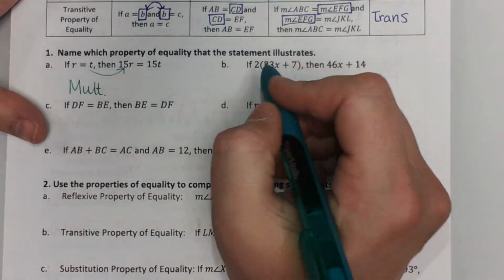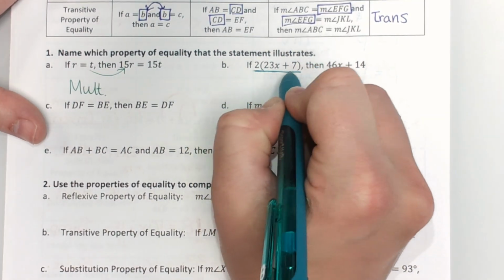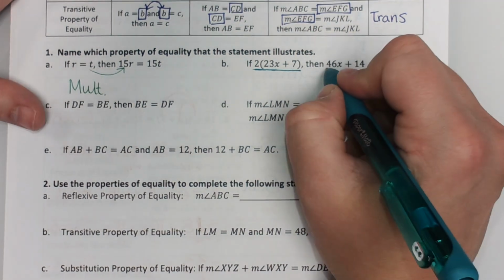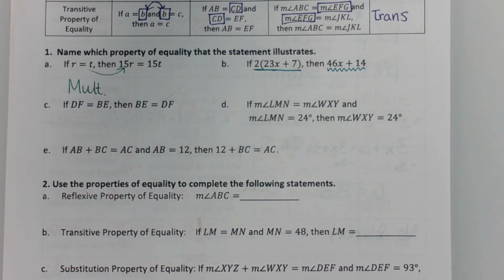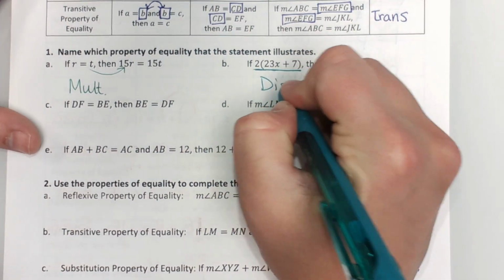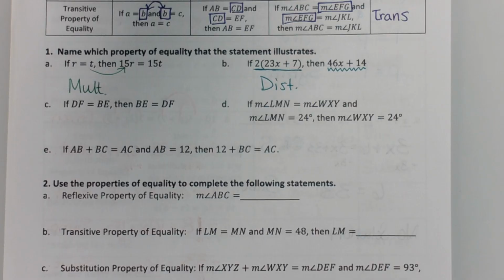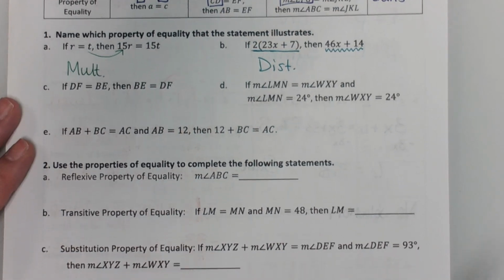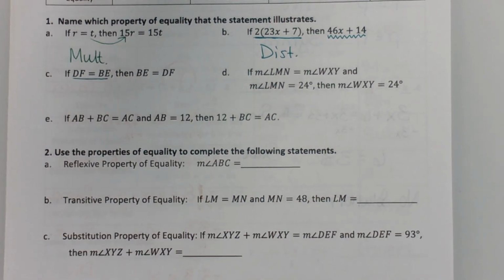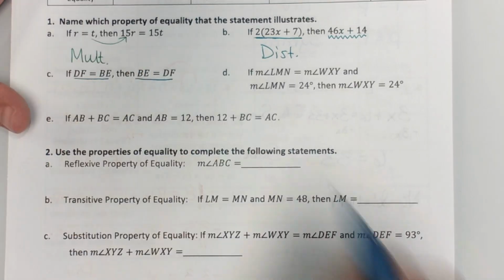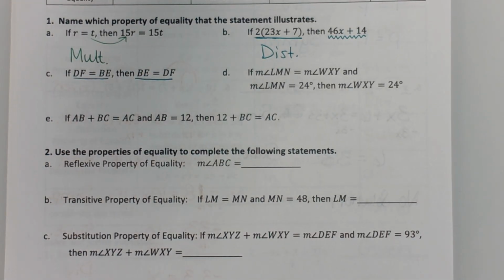B said they started with 2 in front of parentheses, 23x plus 7, and changed it into 46x plus 14. What did they do? They distributed. They used the distributive property. Okay, question C. Started with DF is equal to BE, but changed it into BE equals DF. What changed? Flip-flop the order. Symmetric.